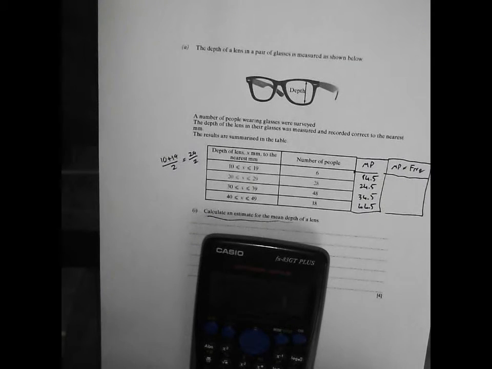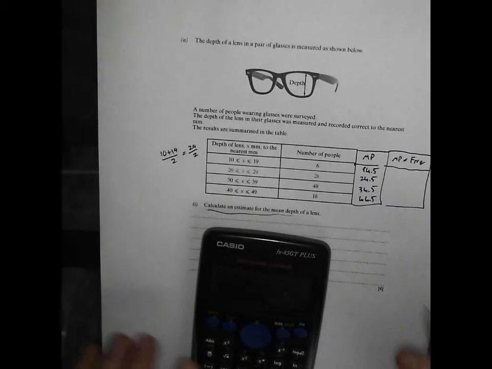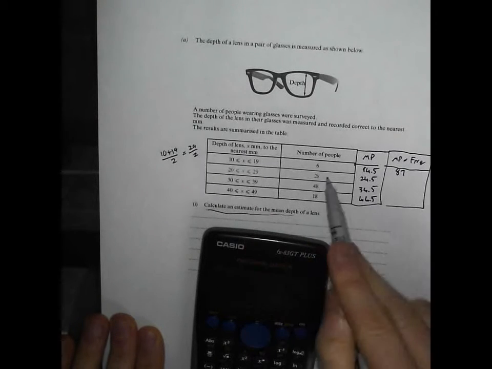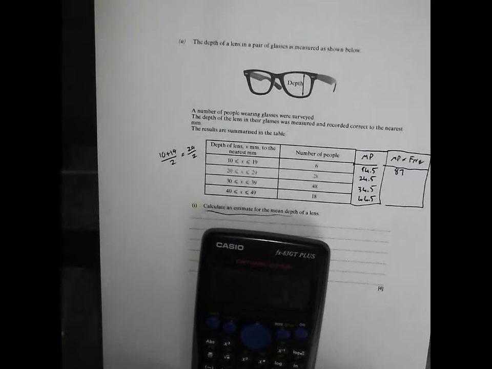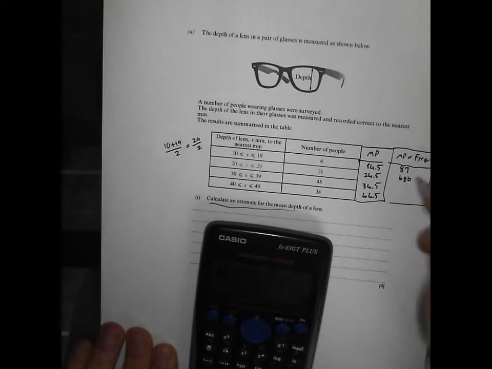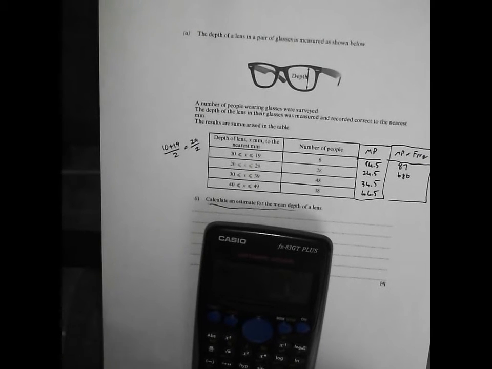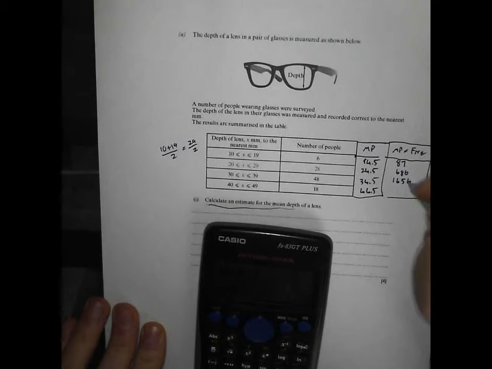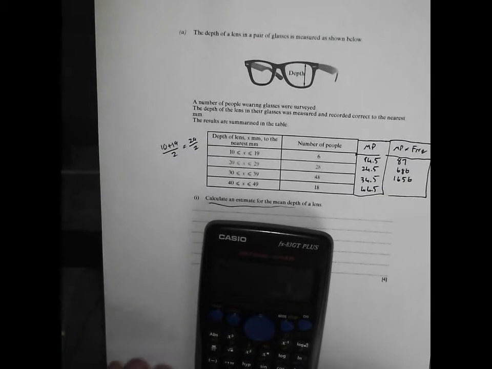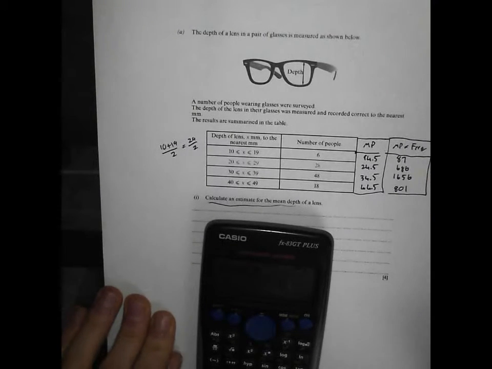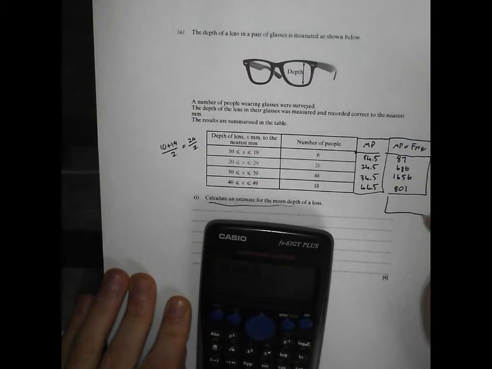So let's reach for the trusty calculator. I'm going to do 14.5 times 6 and I'm going to get 87. That's going to be my best estimate for the total depth of lens of those 6 people. Then I'm going to get 24.5 times 28, which is going to give me 686. I'm going to get 48 times 34.5 and that's going to give me 1,656. And then I'm going to get 18 times 44.5 and that's going to get me 801.